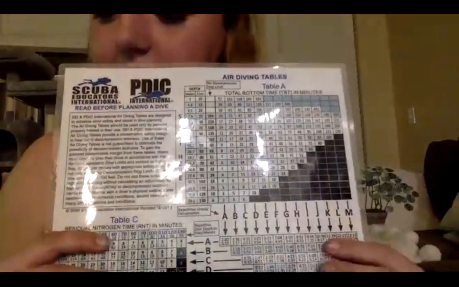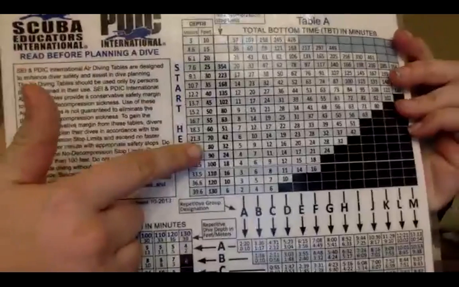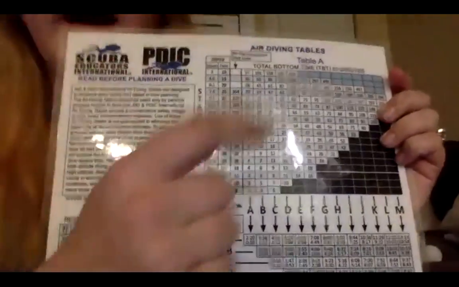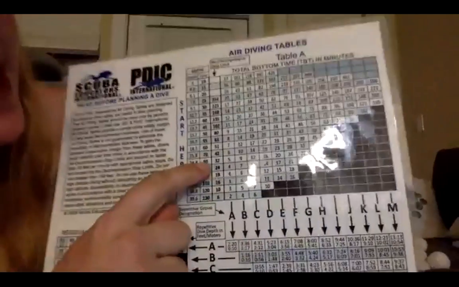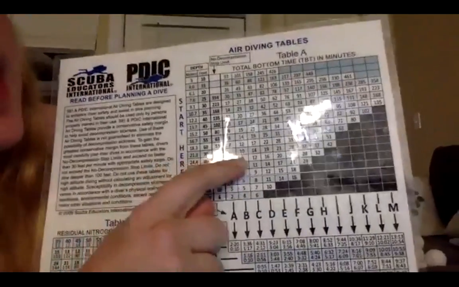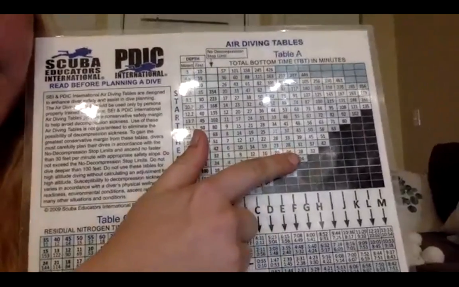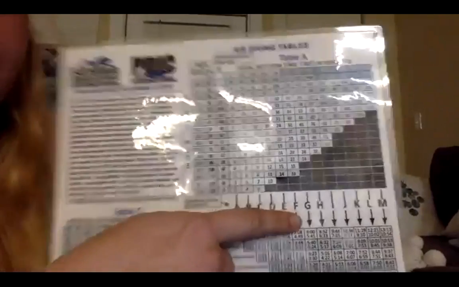So we've got 78 feet. There's not a 78, so we're going to go up to 80 on the first dive. So 80 feet for 27 minutes. So we have 80, and then we need to round up to 28, which is going to be right over here, which is going to give us G, right?